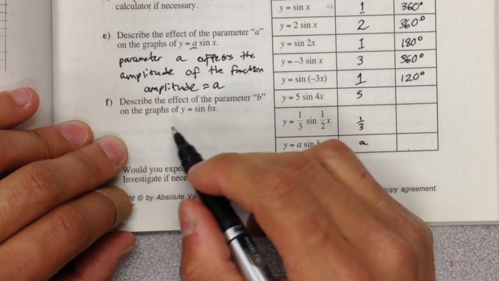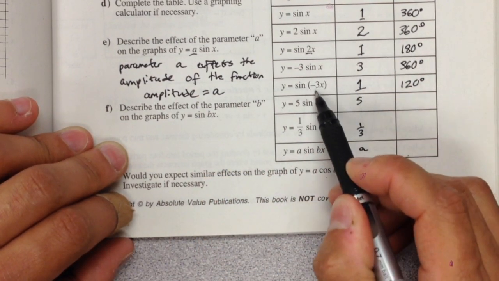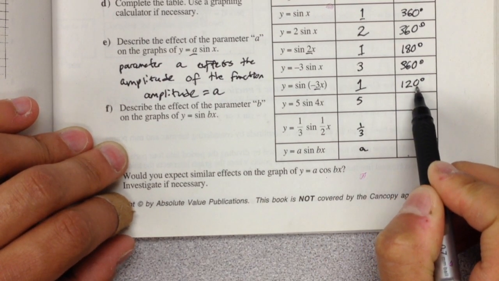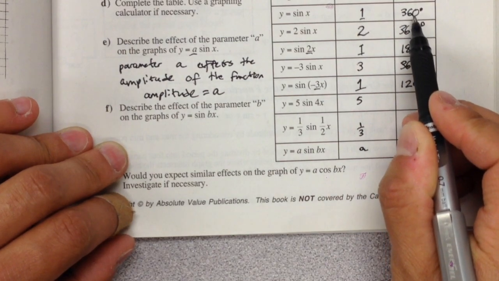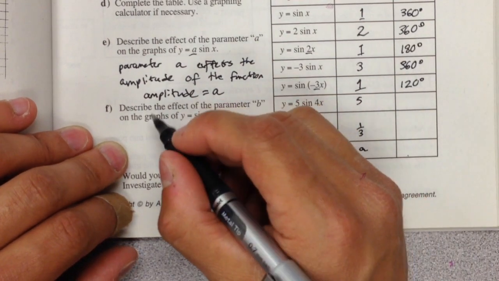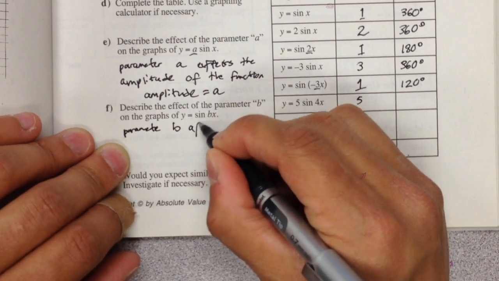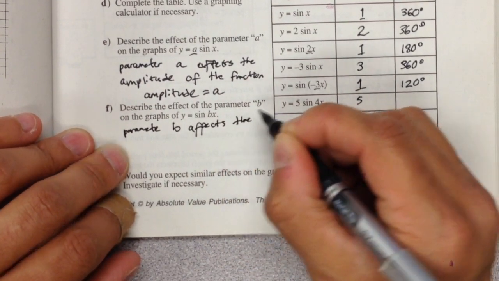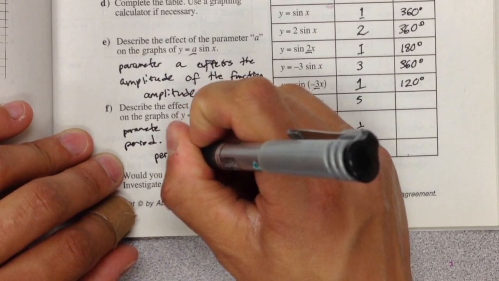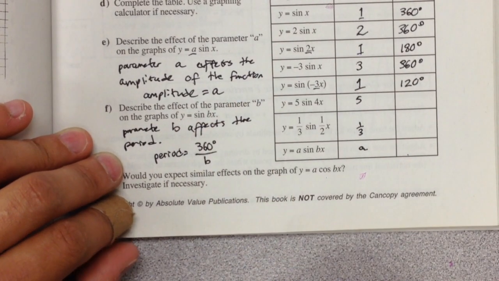Describe the effect of the parameter B on the graphs of y equals sine x. Well, parameter B, when we changed the B parameter here and here, we changed the period, right? So the original was 360 degrees, but changing parameter B to 2 and negative 3 here changed my period. And so parameter B affects the period. And it actually affects the period by this formula, which is equal to 360 degrees over B.